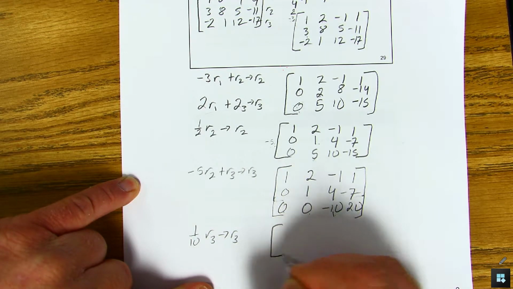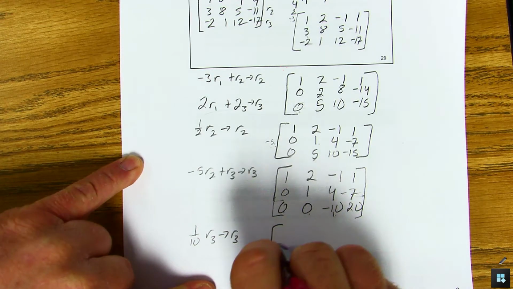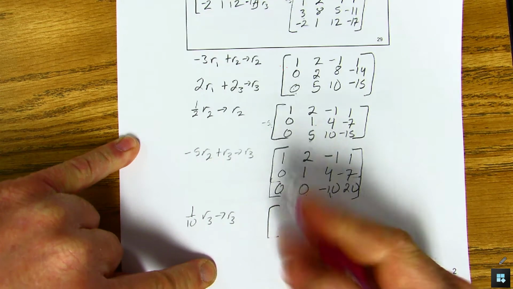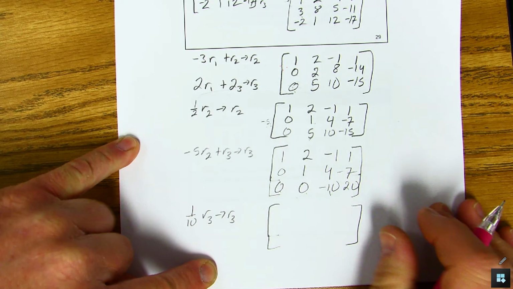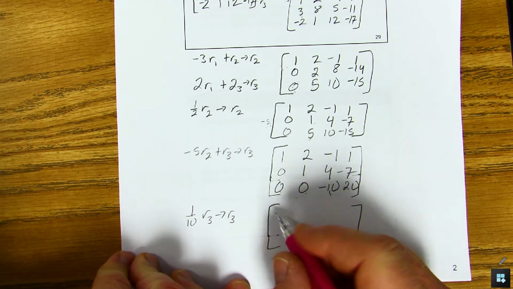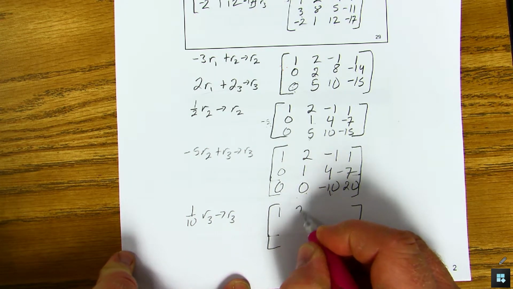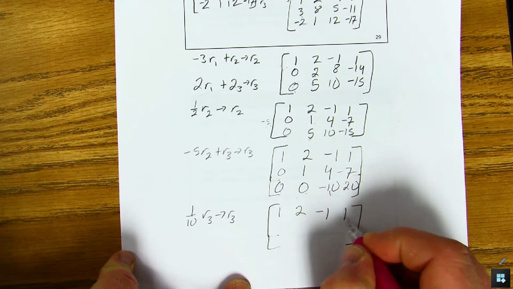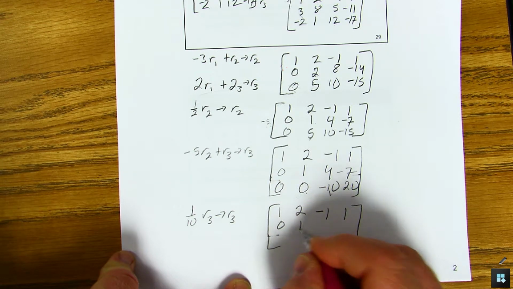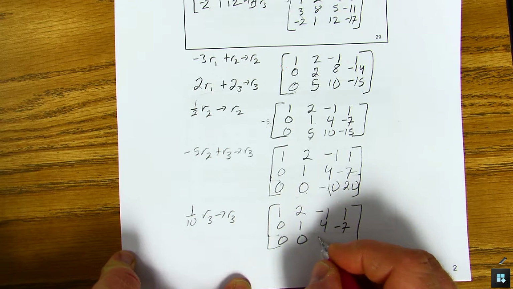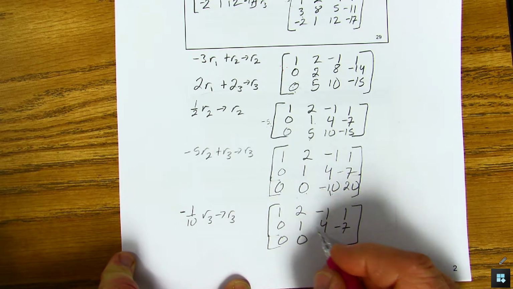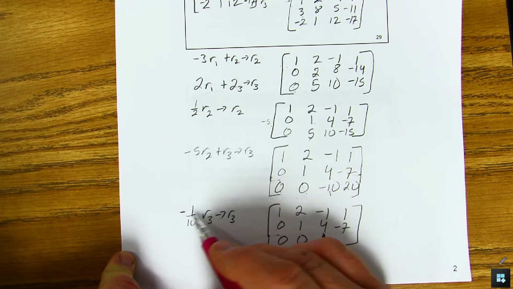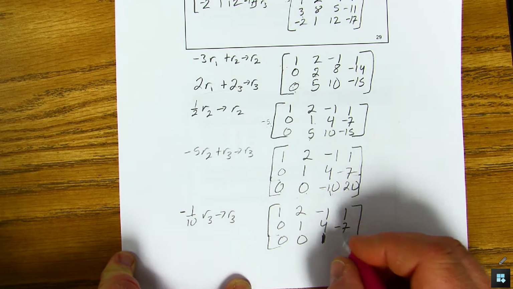So row 1 and row 2: 1, 2, negative 1, 1, 0, 1, 4, negative 7, 0, 0. Actually, I need it to be a negative 1/10, because that's a negative right there, so that's going to become a 1. Negative 1/10 times 20 is negative 2. Don't be afraid to use paper here, folks. You're going to need lots of paper.